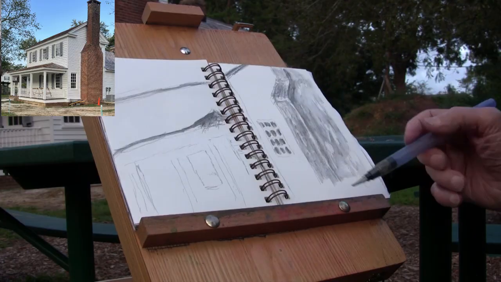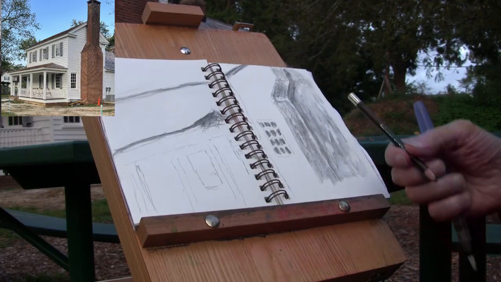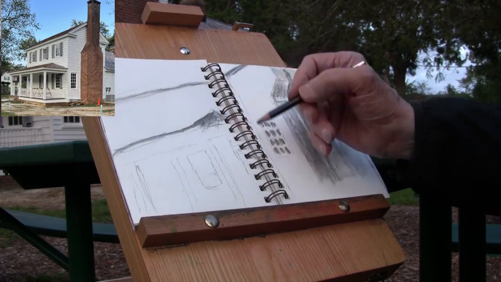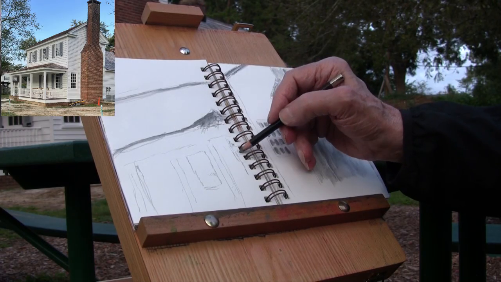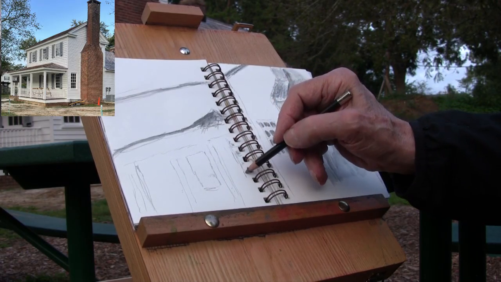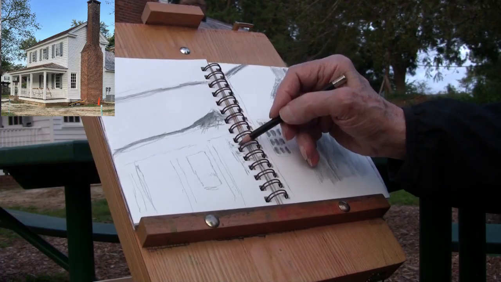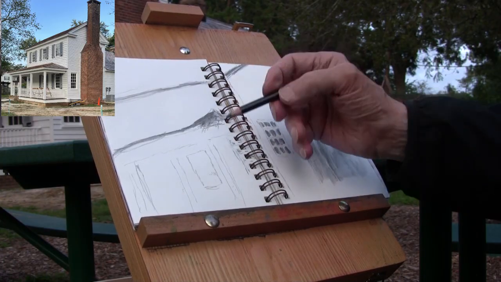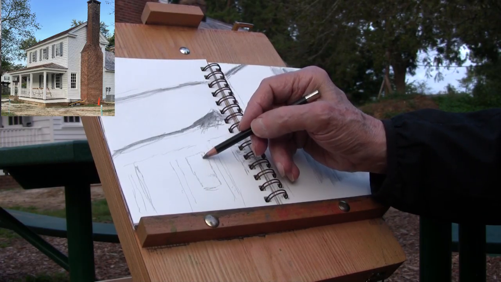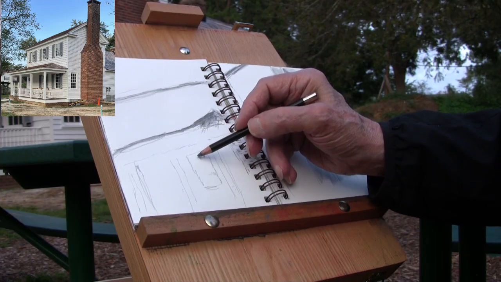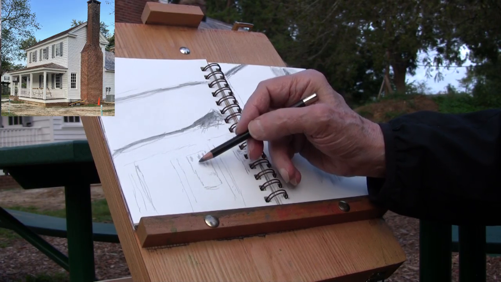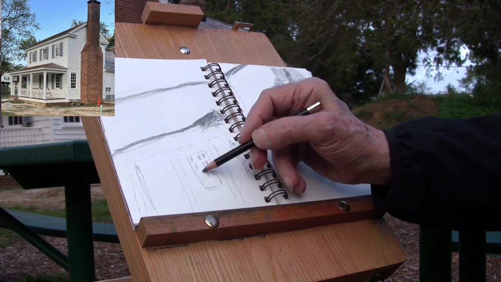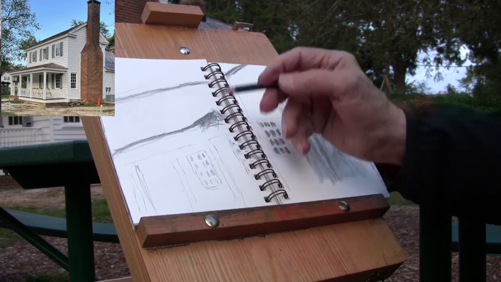And the windows inside, what I'll do is just put some indications of windows in here. Window panes. And some over here, this side over here. Small windows.